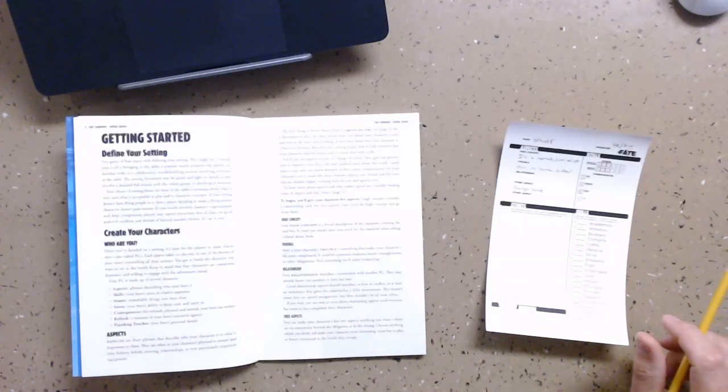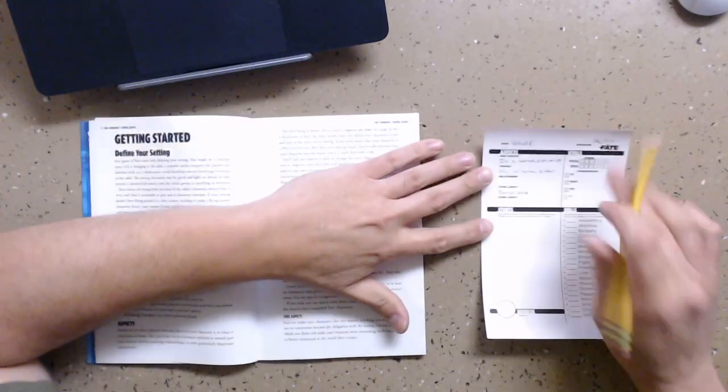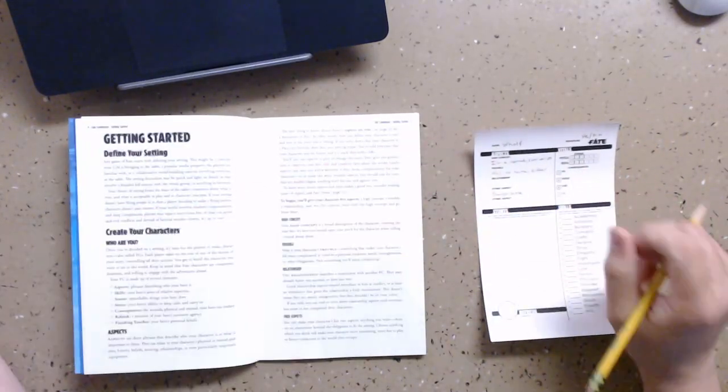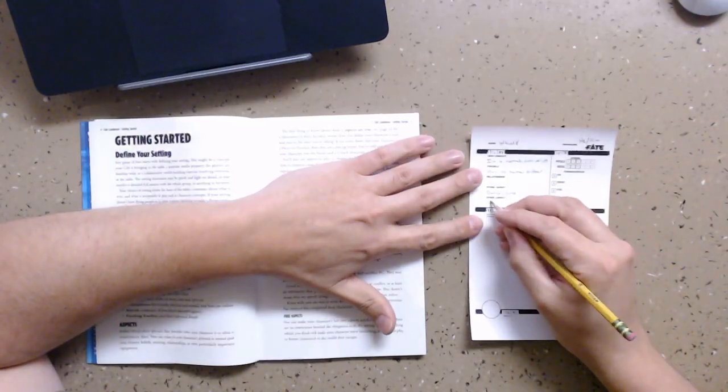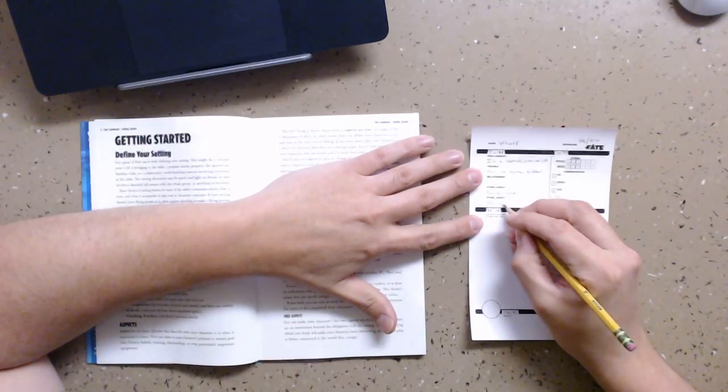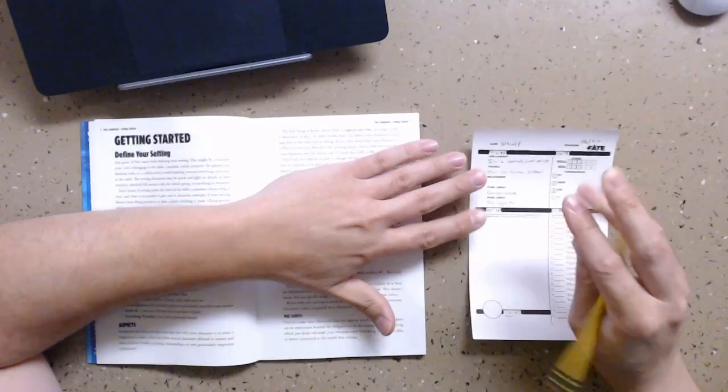But another aspect is he has no regrets. Well, these can change. So I can say that he has no regrets. No regrets. We'll see how that works.